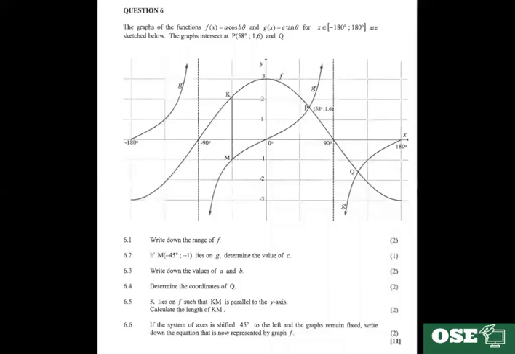Lihonolo, do you want to try determine the coordinates of Q? So what do you notice about point Q? It's where graph f and g meet. Okay. So if we're to try and solve for Q, how would we do it?